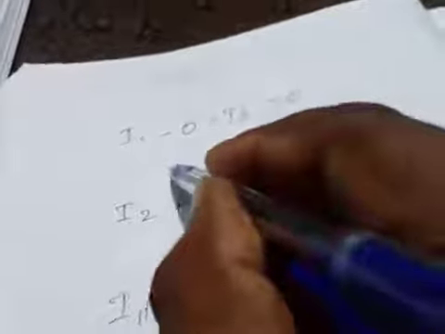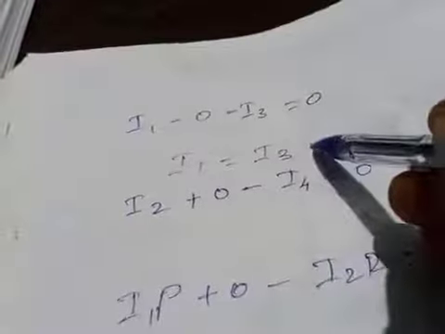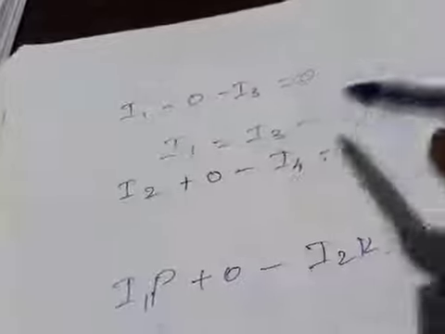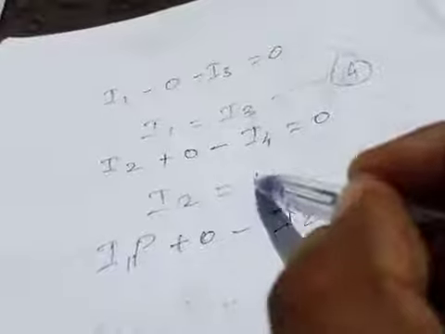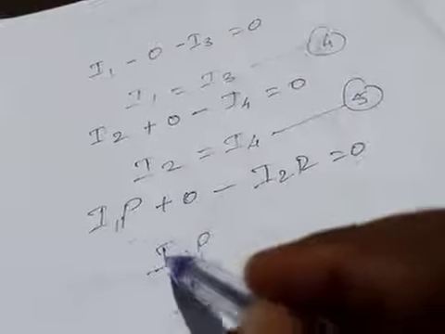So now I wrote, so you can write this equation: I1 equal to I3. This is equation 4. This you can write I2 equal to I4. This is equation 5. This you can write I1P equal to I2R. This is equation 6. So we got 3 more equations.